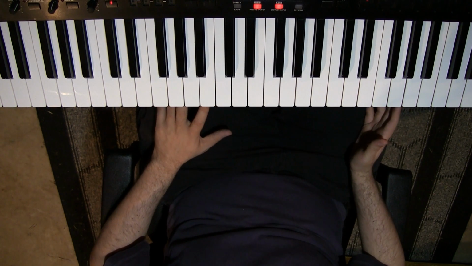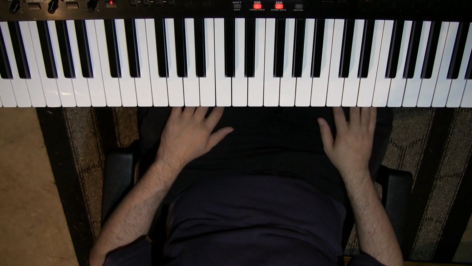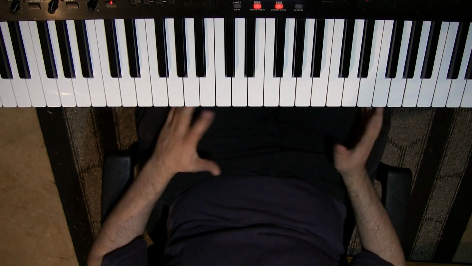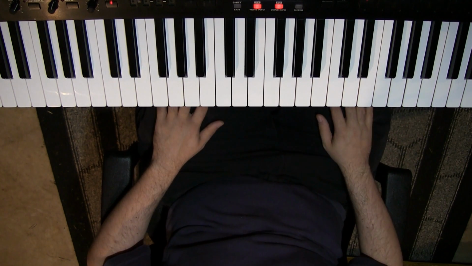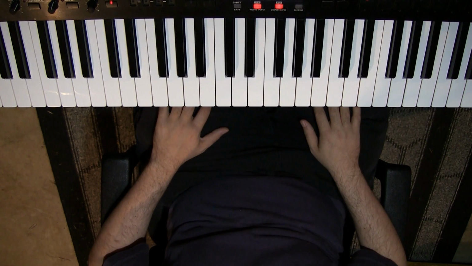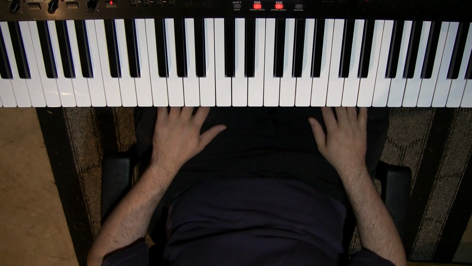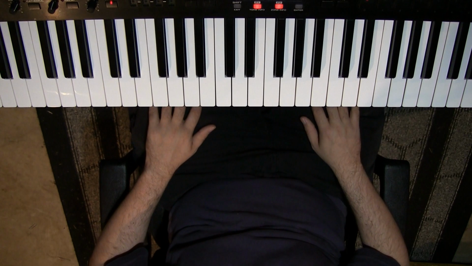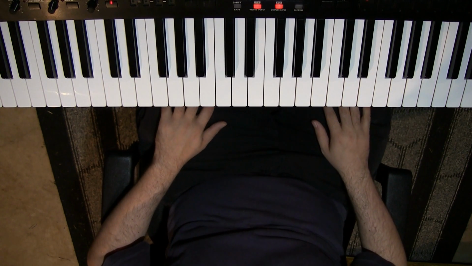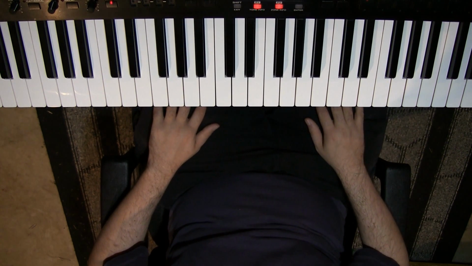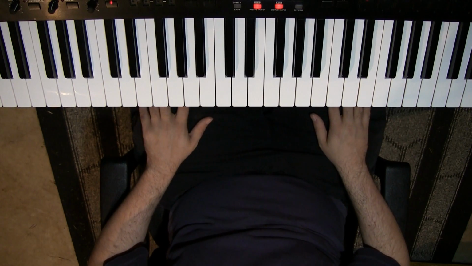Remember, if you're trying to play a major chord and it sounds sad, then you don't have it quite right, because if it sounds sad, then it's a minor chord. So feel free to rewind any part of this video or leave me any comments or questions about how to make triads, and we'll go from there. So anyway, there you have it, triads at the keyboard.